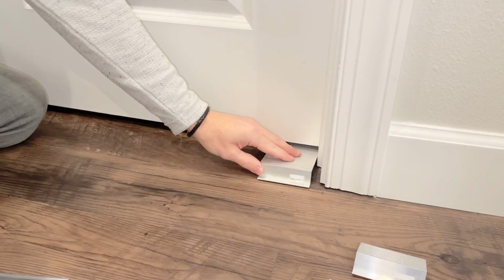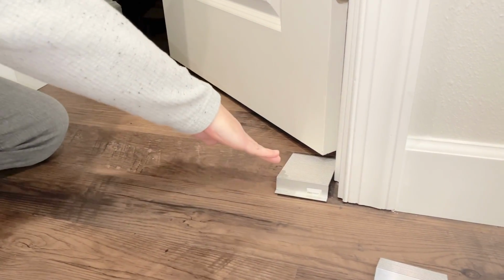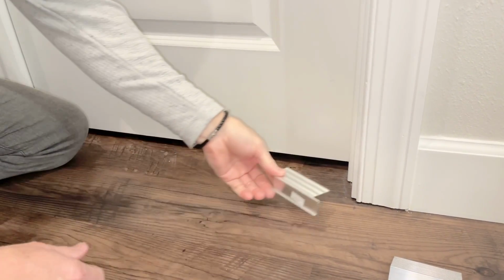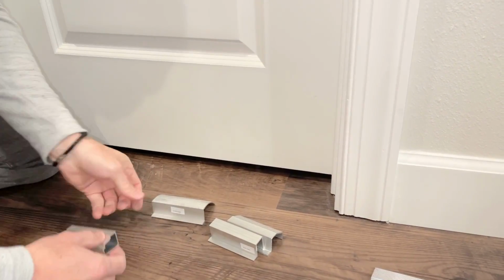The extended sill, that might work, but then you can see you got this big ramp that's coming up. That wouldn't be ideal. Hinge sill, that won't work, too much of an angle. So then you're left with these four sill adapters that would work.